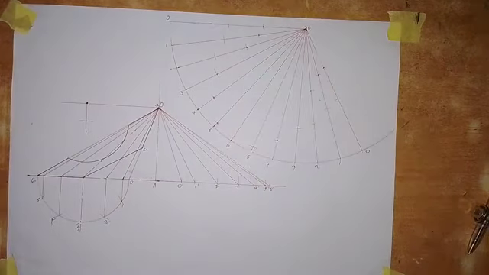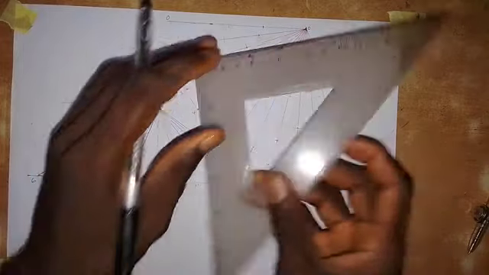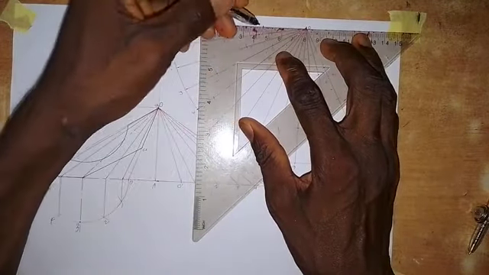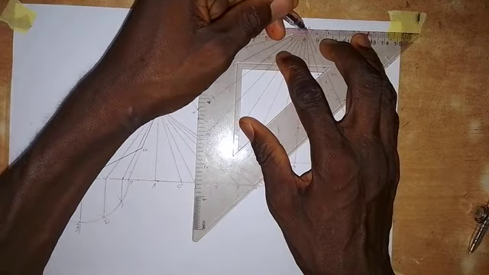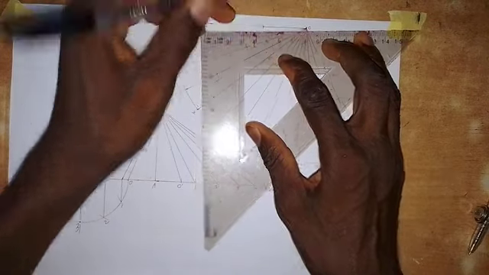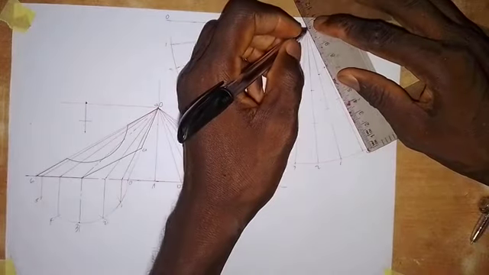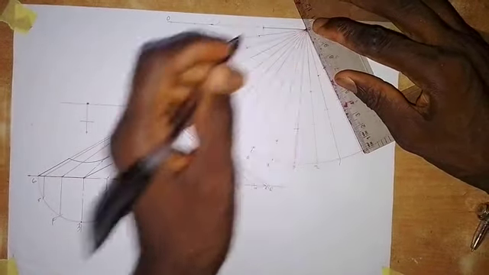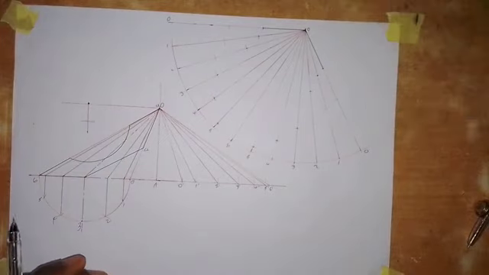Alright, so we are not done with everything. I just need to connect these points together first. This will be a thick line, and this will also be a thick line from here to here, like this. The other part we use the French curve to connect them together.